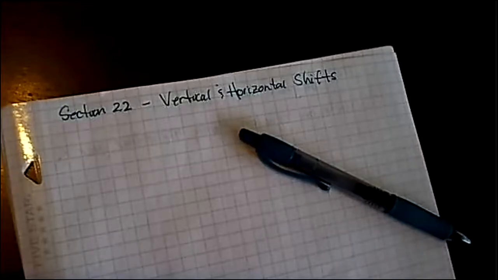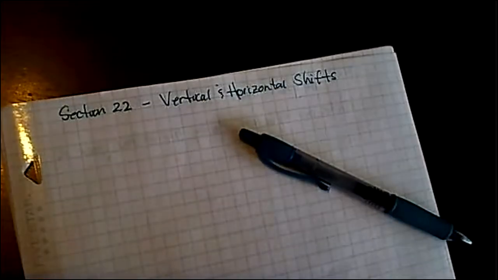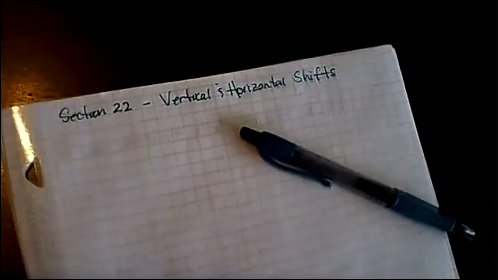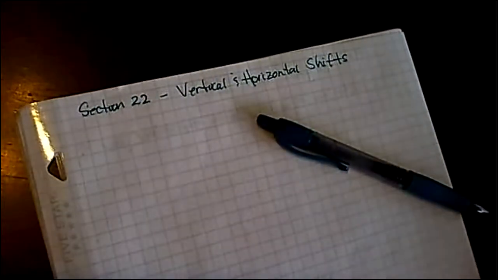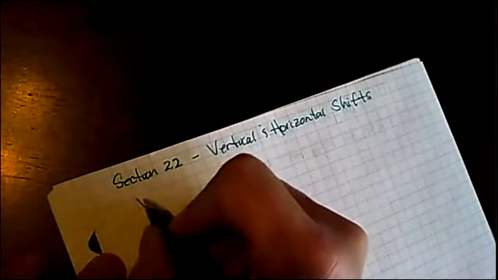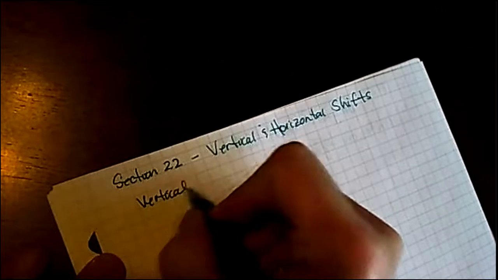All right, so back to our notes. I'm going to do a little bit different here. I'm going to talk about things, and I'm also going to go through a PowerPoint with some of this information. But I want to begin with a vertical shift of a graph. When we talk about a vertical shift, vertical is going up and down. So that's really going to affect our y values. We're shifting them up or we're shifting them down.